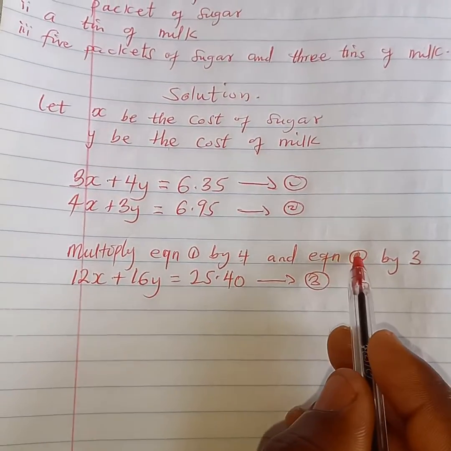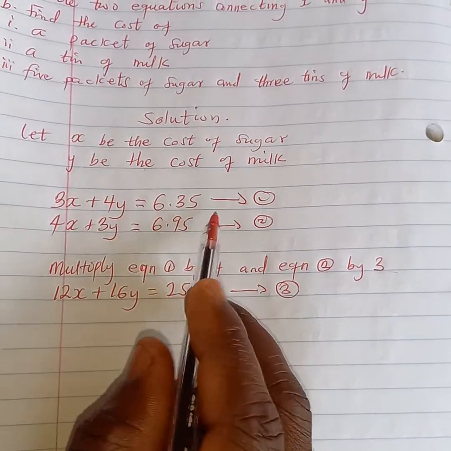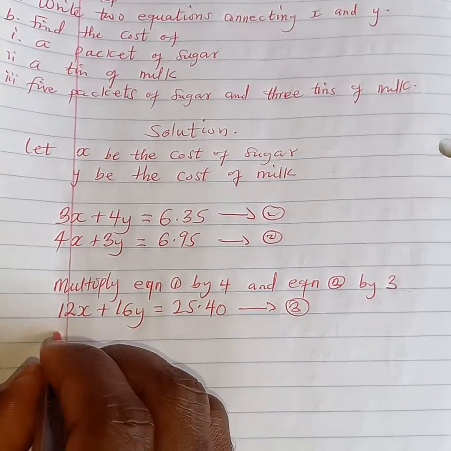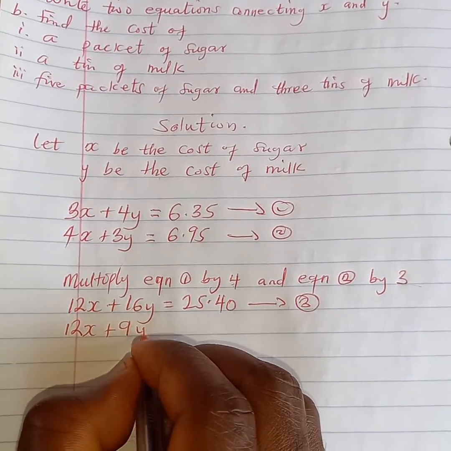Now the second part is that we should multiply equation 2 by 3, that is the coefficient of x in equation 1. So 3 times 4 will give us 12x, plus 3 times 3, you have 9y.